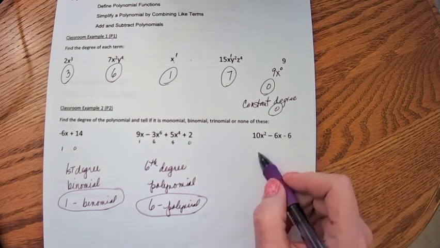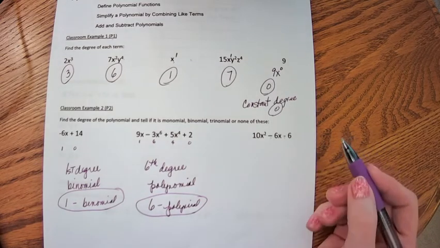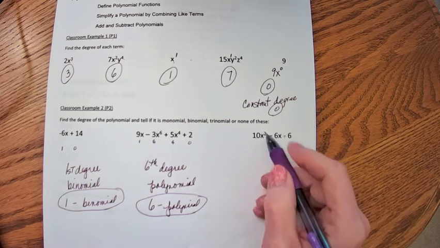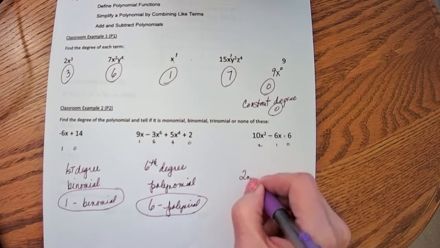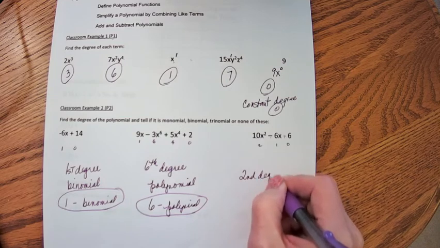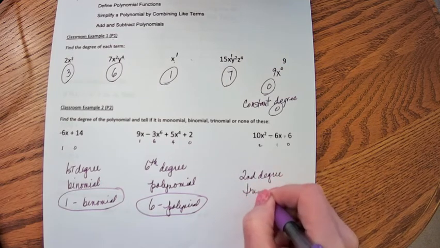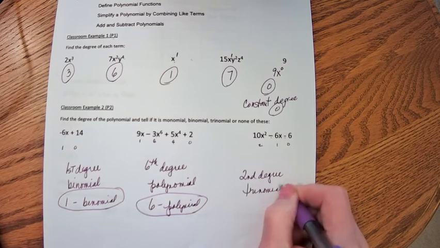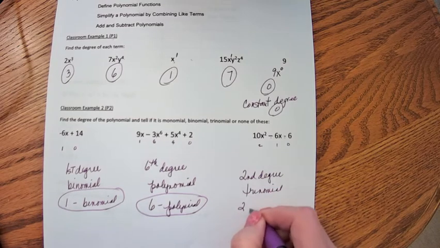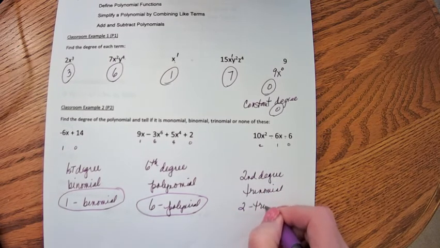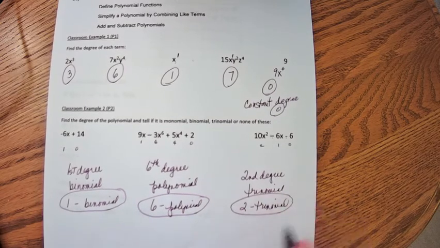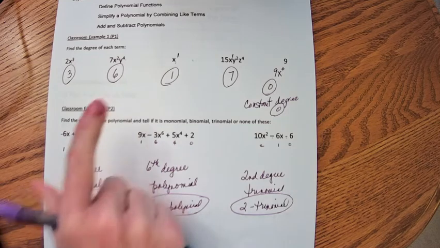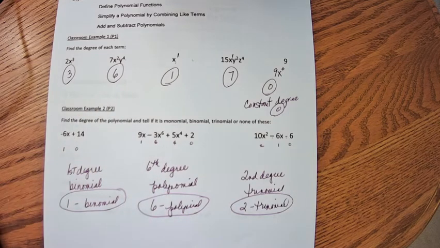And here we have 1, 2, 3 terms, so that's going to be a trinomial. This is degree 2, this is degree 1, this is degree 0. We would call this a 2nd degree trinomial, or a trinomial of degree 2. So why don't you go ahead and start practice 2.